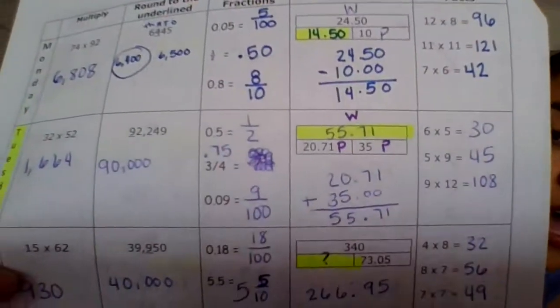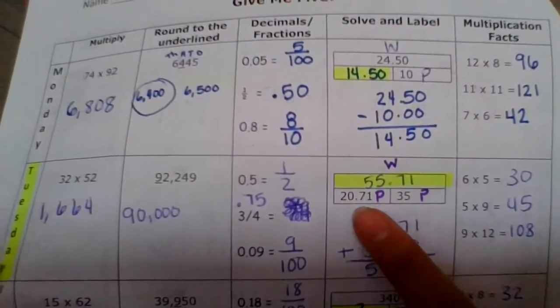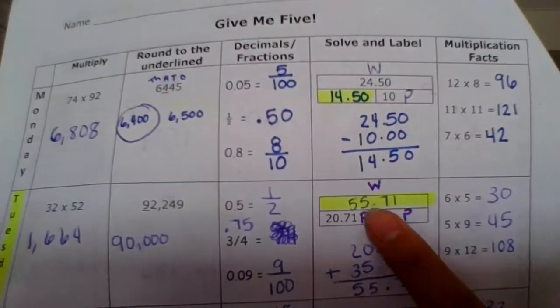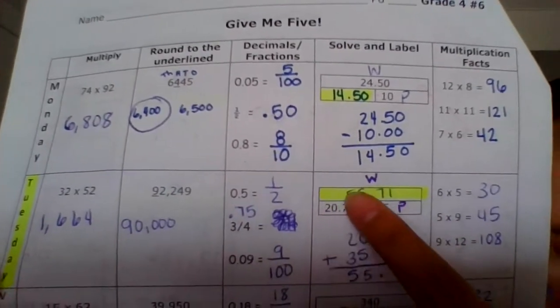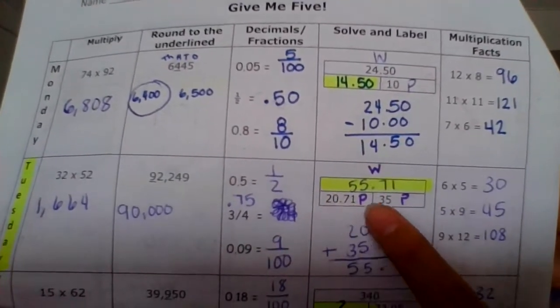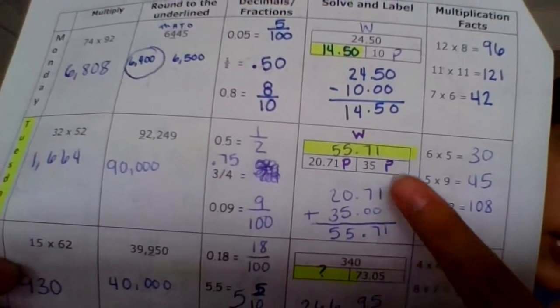So here we go. I have my 2 parts, and these 2 parts together equal my whole. My whole is missing. So I'm going to add my 2 parts together to get my answer, my whole. So you need to add 20 and 71 hundredths plus 35.